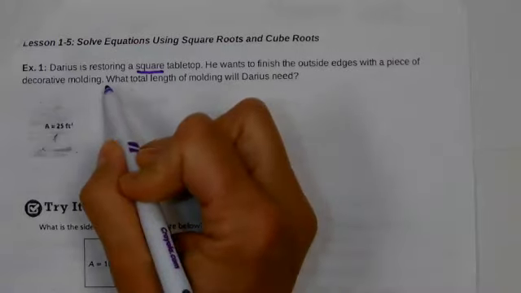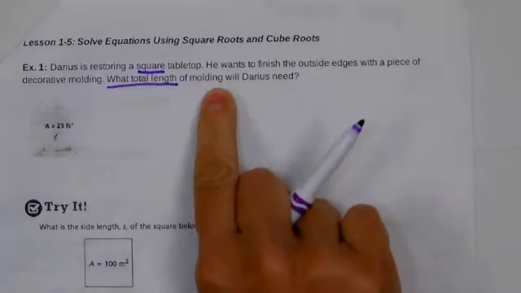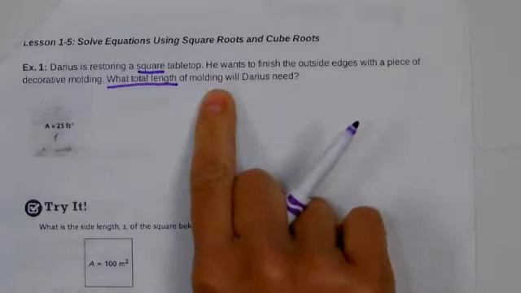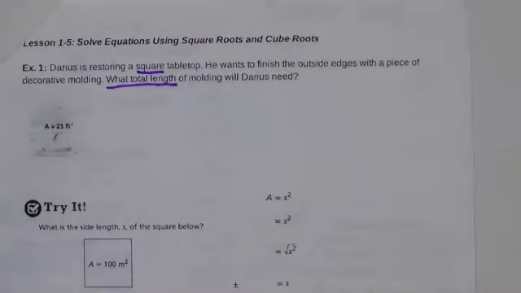Okay, so we want the total length. And you don't even need to know what molding is, but molding is like the bottom. In our classroom, this brown piece that's going around the edges of the bottom, that's molding. Lots of people have it in their homes.